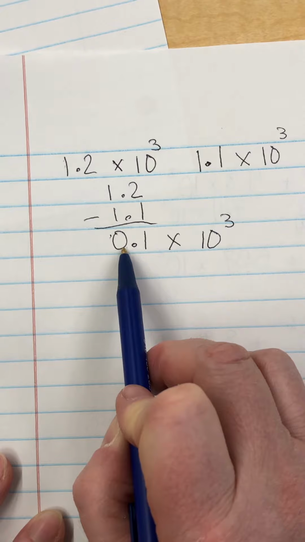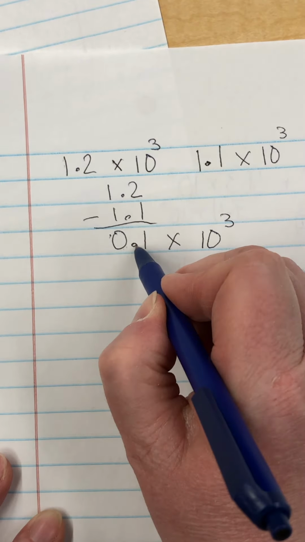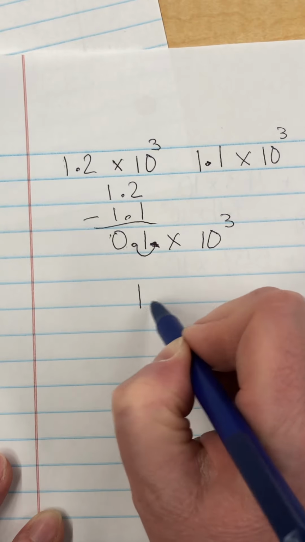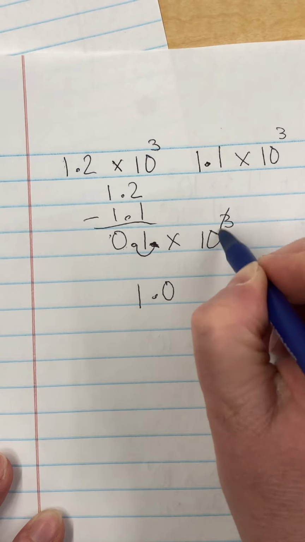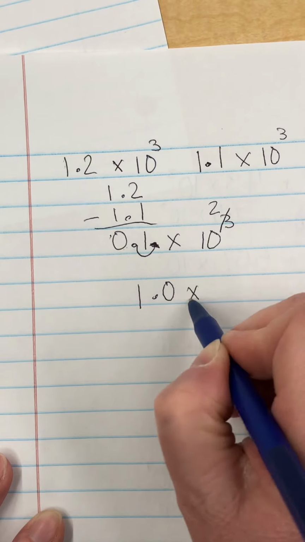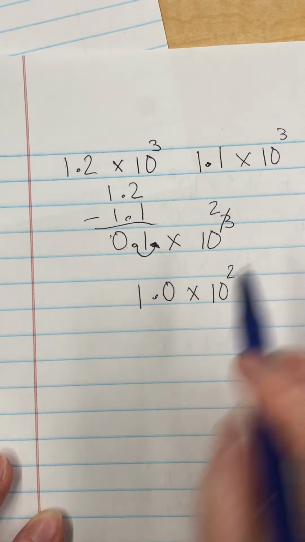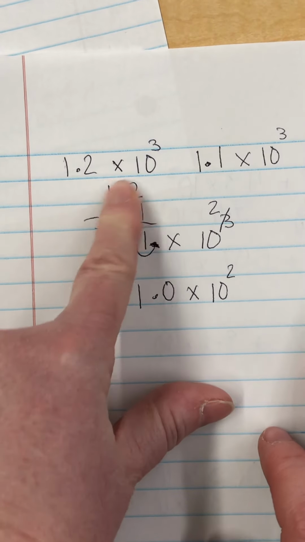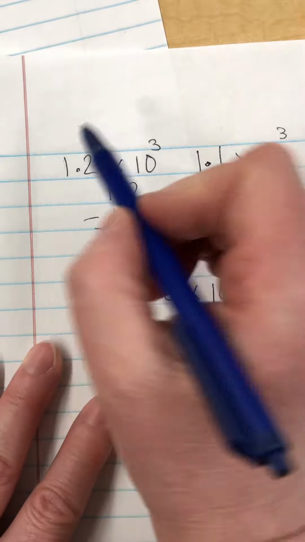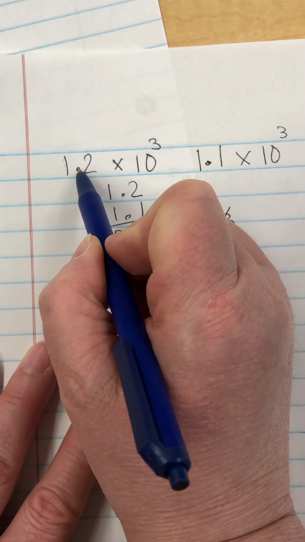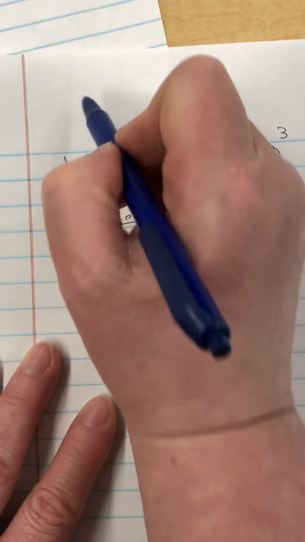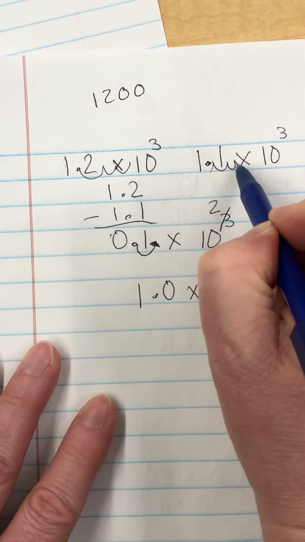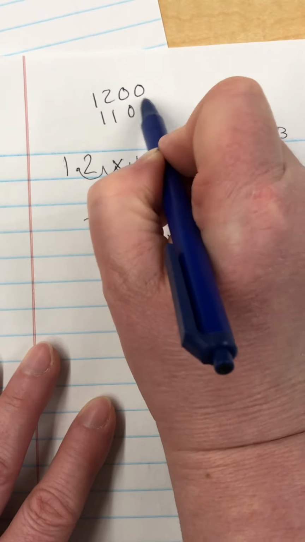Okay? I need to lose a move. If I move to the right, I'm losing a move. So now I have 1 or 1.0, but I need to lose a move. So now this is times 10 squared. And if you're getting confused or not seeing this, what you could do is make these into standard so that you see it. So this was times 10 to the third power. So we go 1, 2, 3. So this is 1200. And then this was 1, 2, 3, and this is 1100.